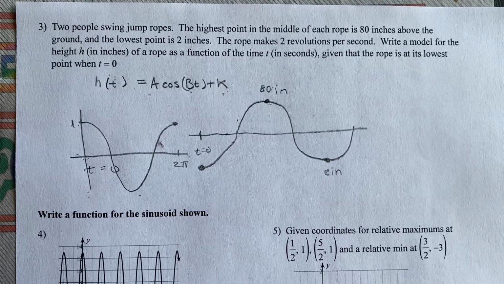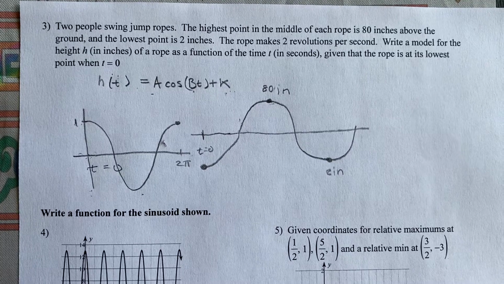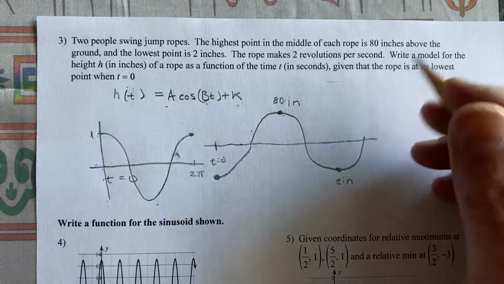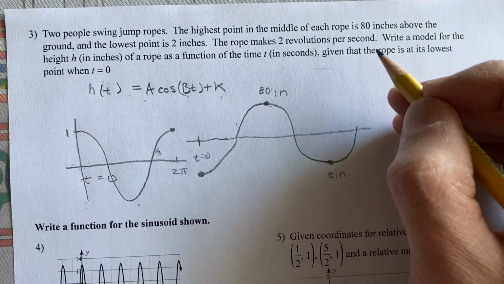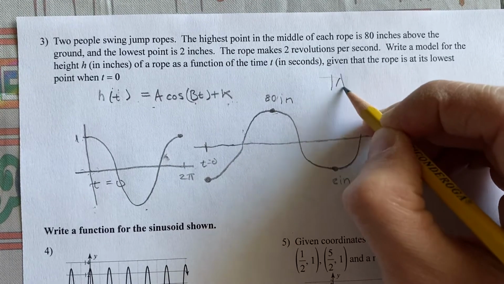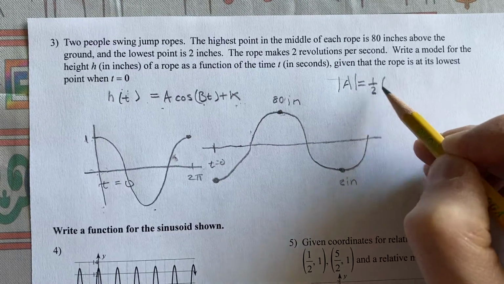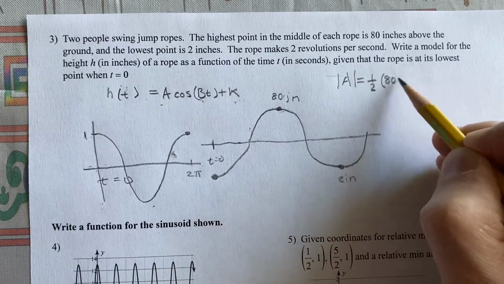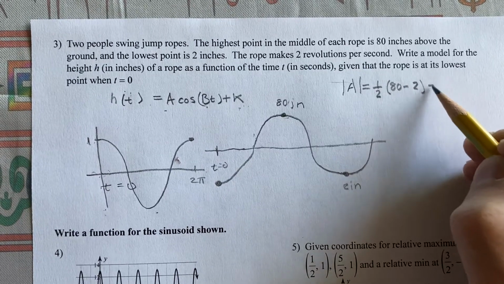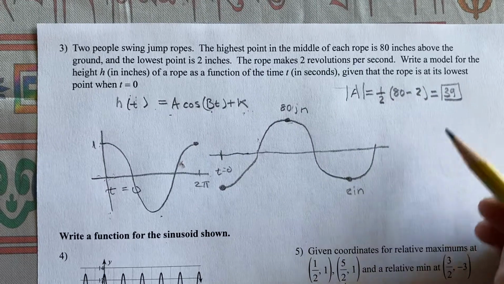All right, so we can start calculating the individual quantities that we need. We need the amplitude, and the amplitude is given by 1/2 of max minus min. So the amplitude is 1/2 times the maximum, 80, minus the min, which is 2, and you're going to have 39 over here.